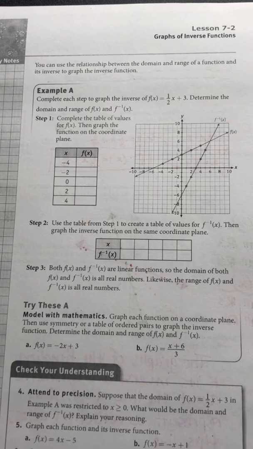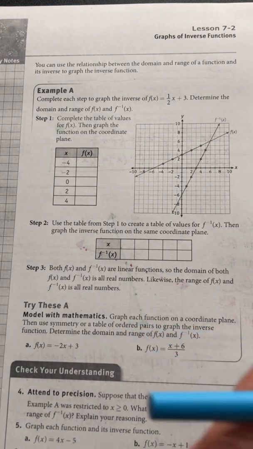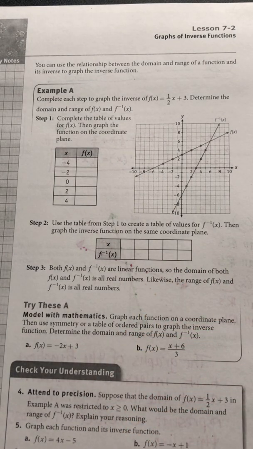Says you can use the relationship between the domain and range of a function and its inverse to graph the inverse function. Because remember, when we have a function and we find its inverse, all we have to do is Freaky Friday, switch the places of x and y. So when it comes to graphing, we do the same exact thing. Algebraically would be the same as graphically, right? Yes. So it says complete each step to graph the inverse of f of x equals 1/2 x plus 3. Determine the domain and range of f of x and f inverse of x.